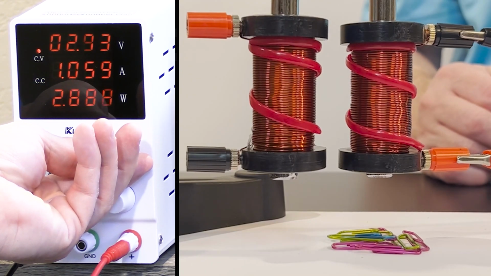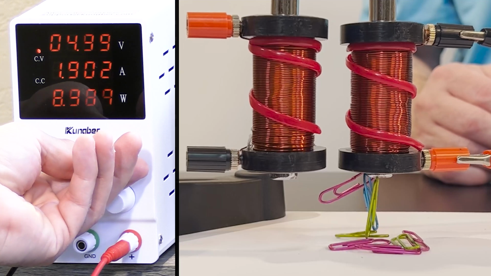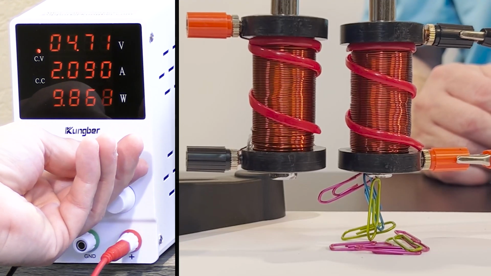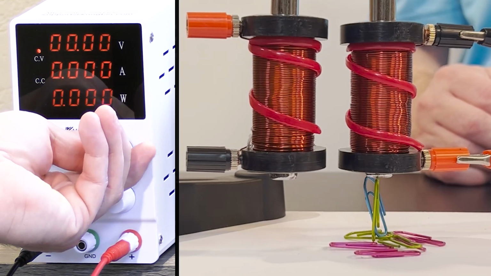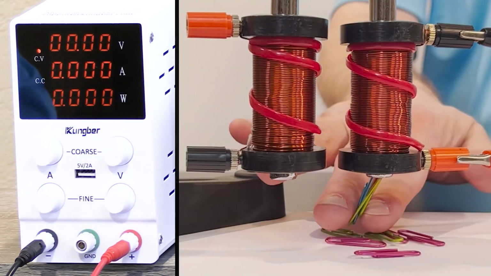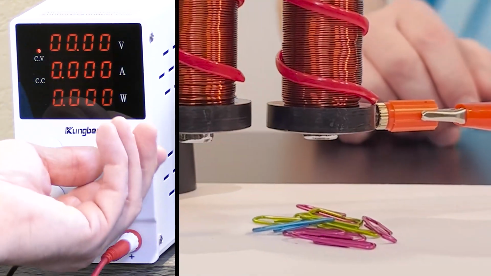We're at 2 volts now, nothing has happened. 3 volts, nothing has happened. 4 volts, and we start getting some action around 4 volts. There, here we're up at 5 volts. We turn the current down and we release them here. So we'll try it one more time and see if we can get it to attract there.